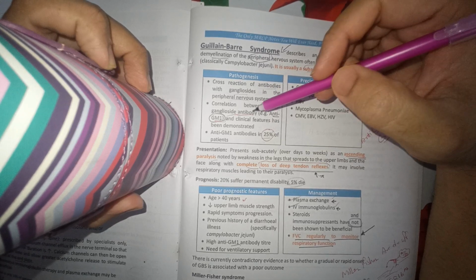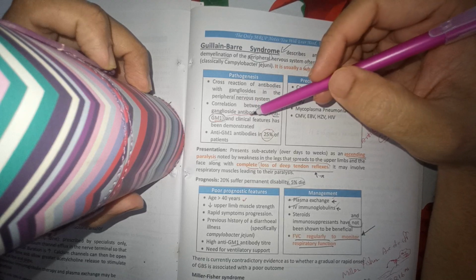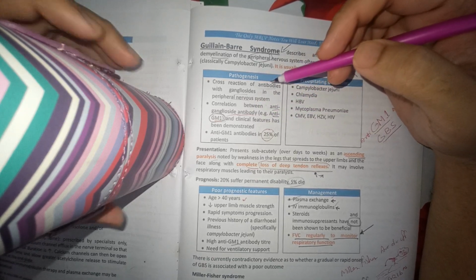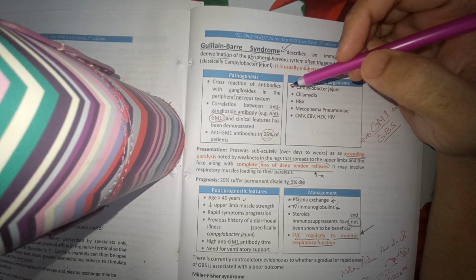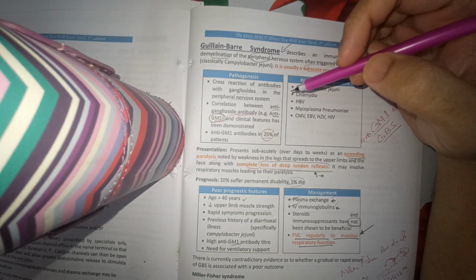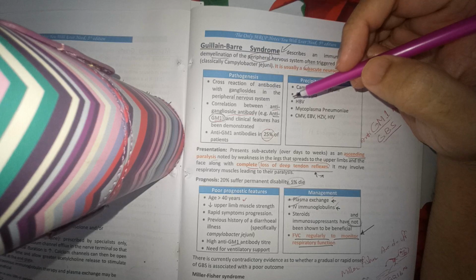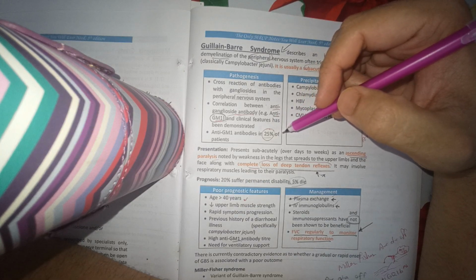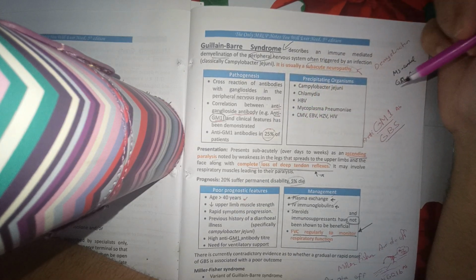Correlation between anti-ganglioside antibody, anti-GM1, and classic features has been demonstrated. So cross-reaction of antibodies with ganglioside in the peripheral nervous system, and correlation between anti-ganglioside antibody and features. Anti-GM1 antibodies are seen in 25% of patients.